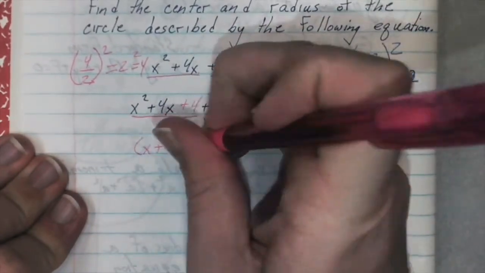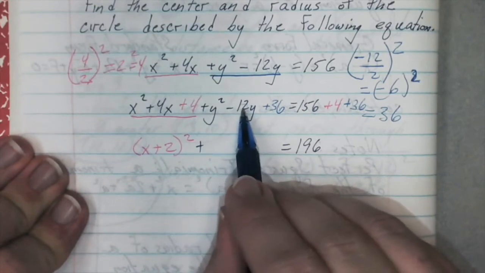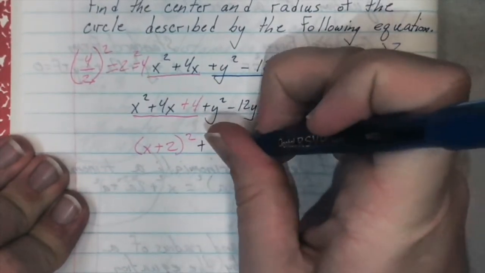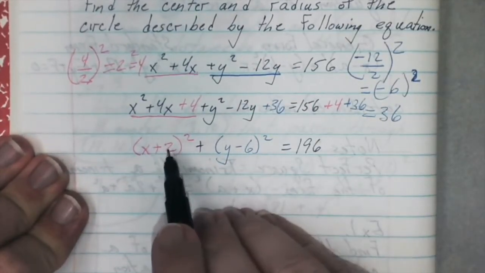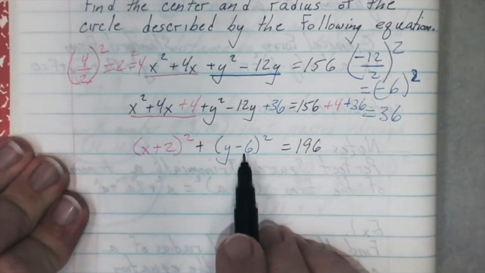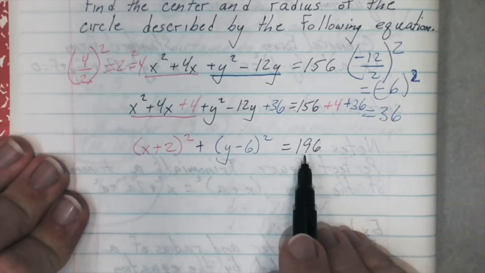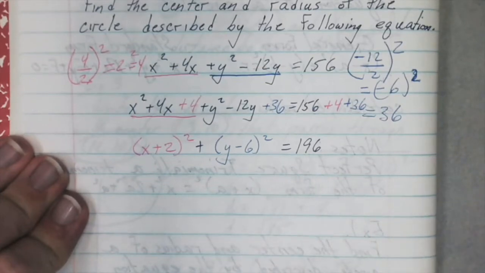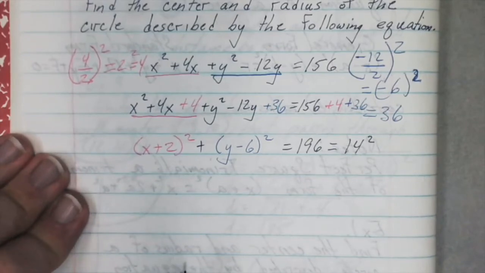X plus 2 squared plus, well, half the middle number, so minus 6 squared. You'll notice that the number that's here is going to be the exact same number we're squaring up here. Well, 196, that's a really nice number to take the square root of, because it's just 14 squared. Here's where those square roots came in handy.